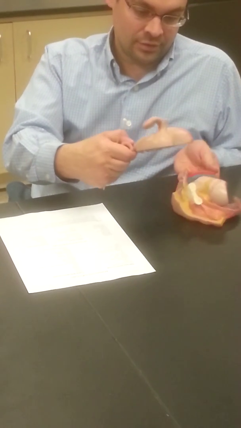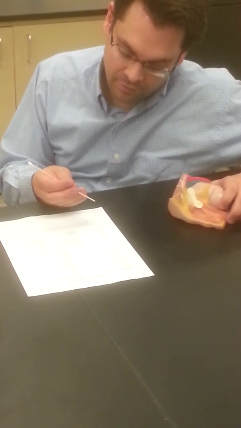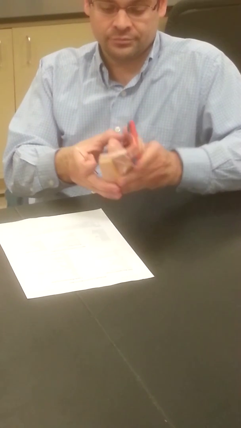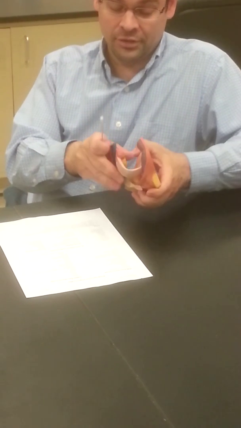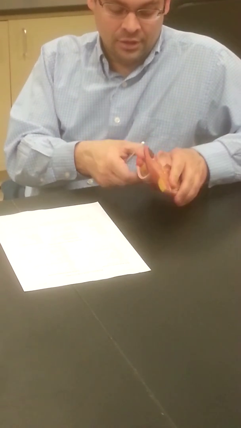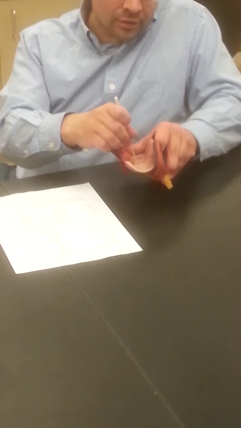All right, and this one doesn't show it. Okay, broad ligament. That is only going to be on this model. And that's like a broad membrane, the broad ligament. So that's going to be kind of indistinct, but it's all in here, like this broad little web membrane. It's all in here, broad ligament.